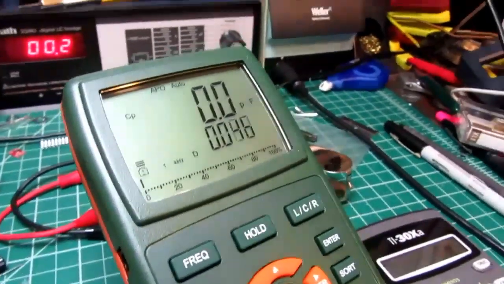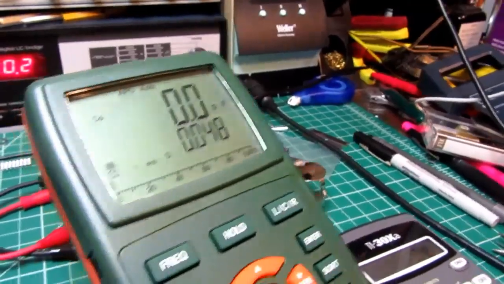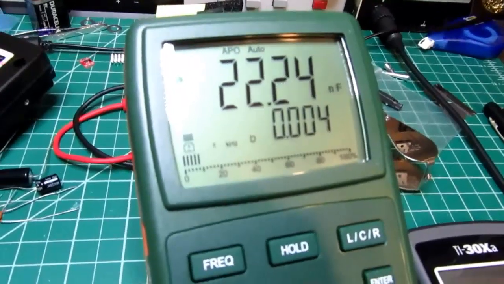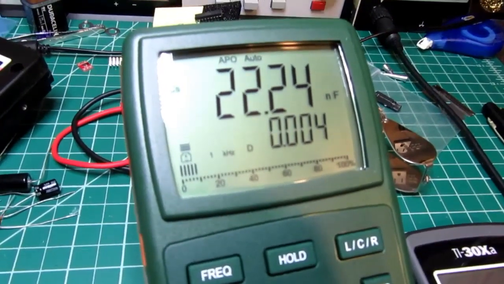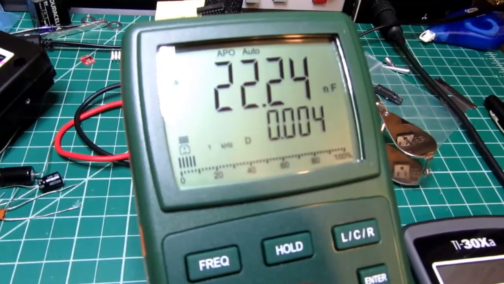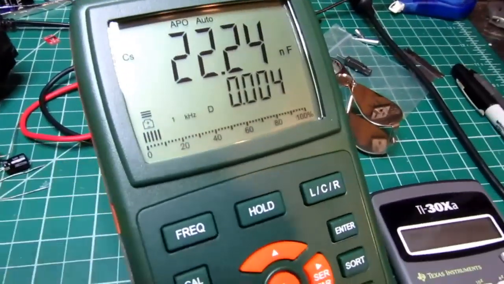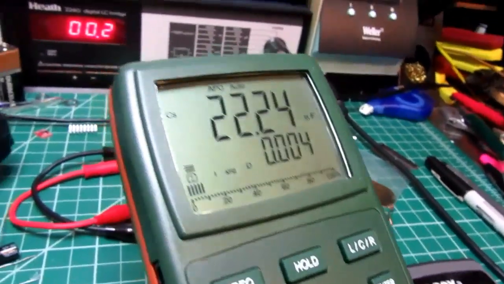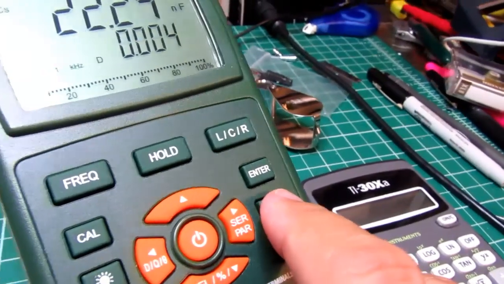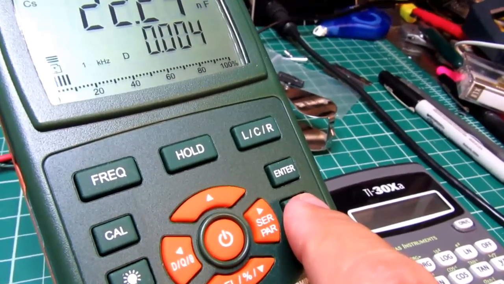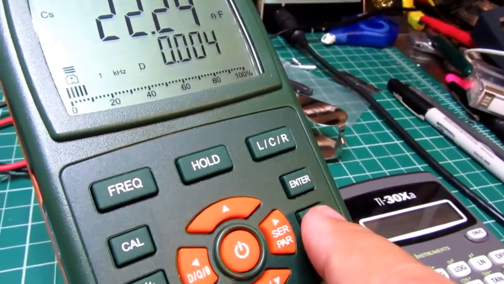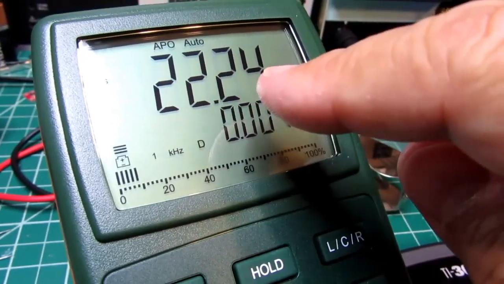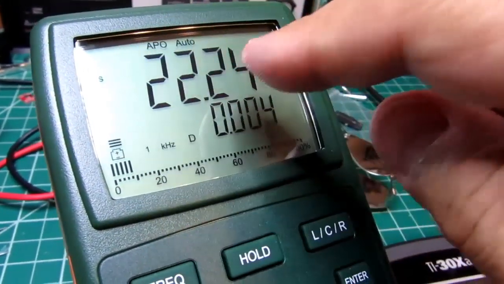Now the instructions say to put in the reference capacitor. Okay, the reference capacitor is plugged in, and this one's been reading between 22.22 and 22.24. Now it's at 22.24. So according to the manual here, I have to push the sort button to establish this as the reference. The main display should indicate pass, and the lower display will indicate the value of the component. So right now the value of the component is up here. When I push it, it should shift down to here and it should say pass.